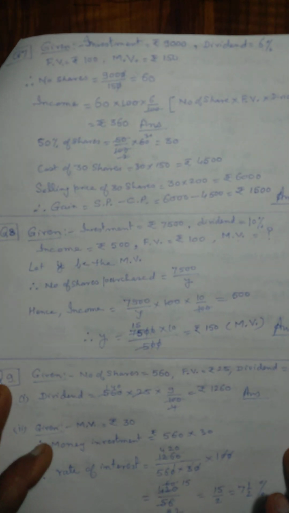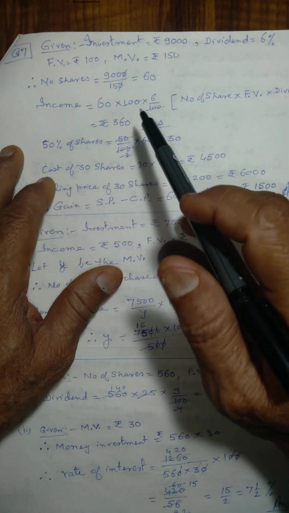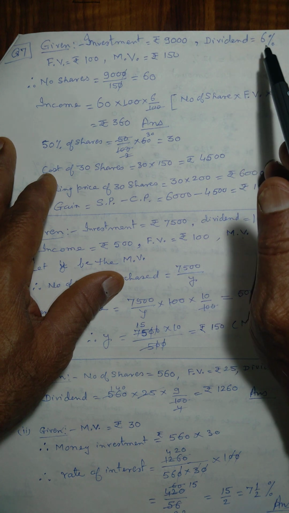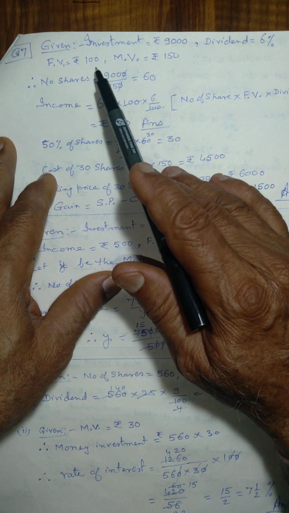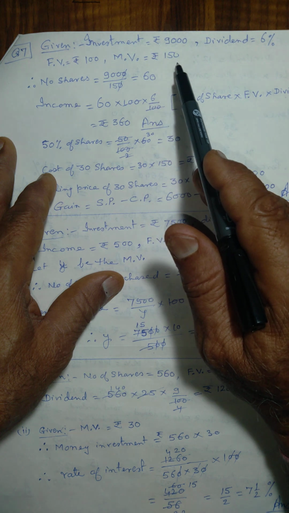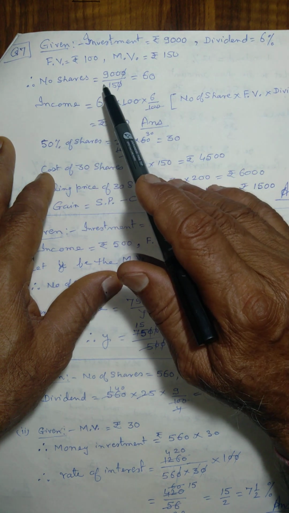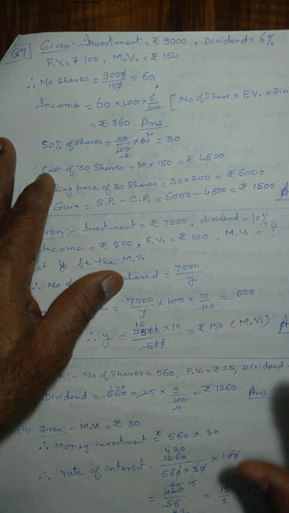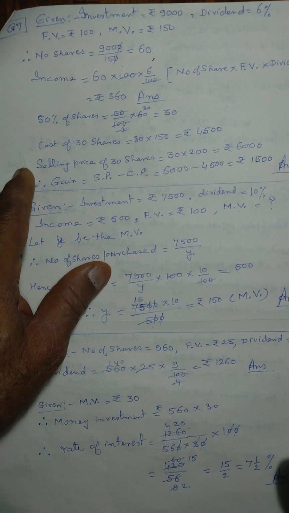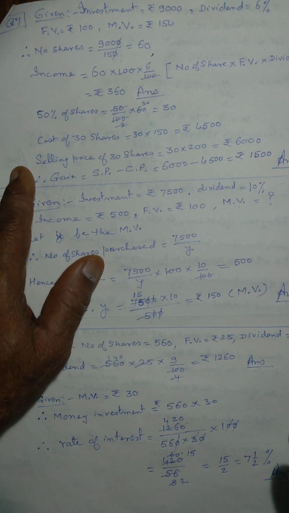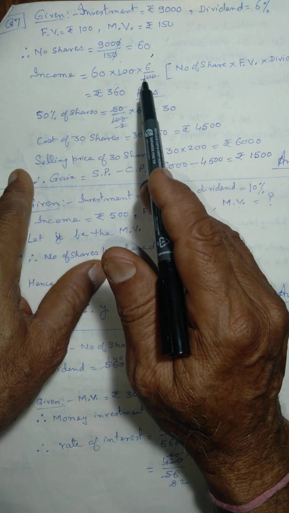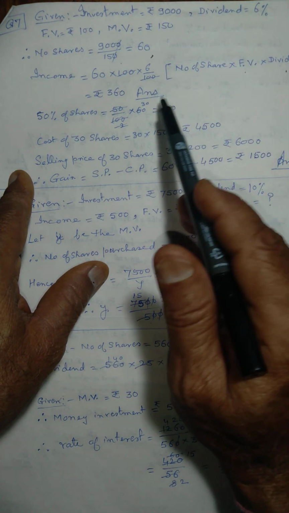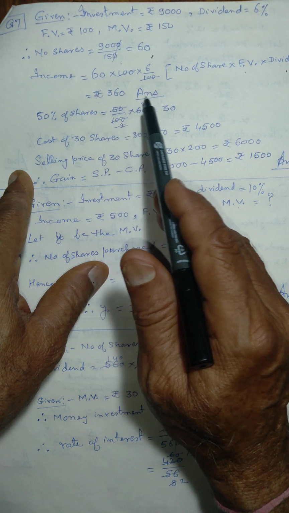Now, question number 7. Given investment is rupees 9,000, dividend is 6%, face value is rupees 100, market value is rupees 150. Therefore, the number of shares will be equal to 9,000 divided by 150, which is 60. The income will be equal to 60 into 100 into 6 by 100, that is number of shares into face value into dividend percentage. So it will be equal to rupees 360.